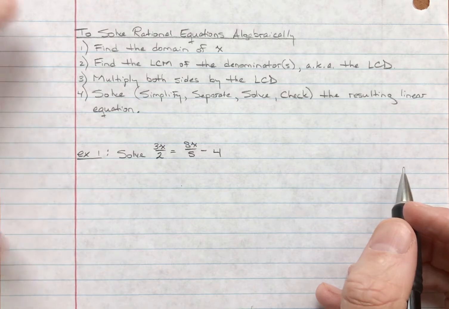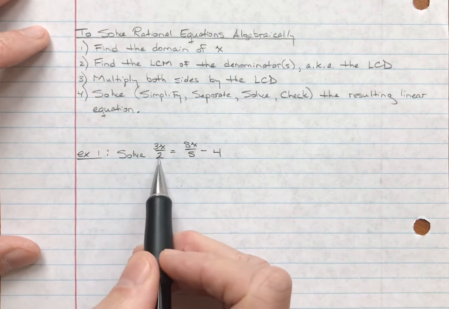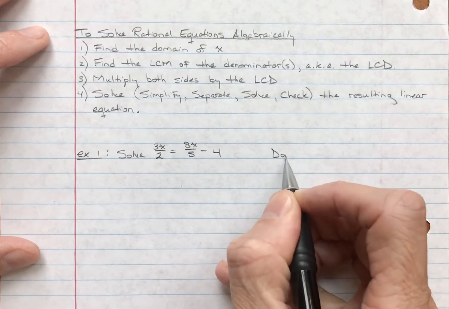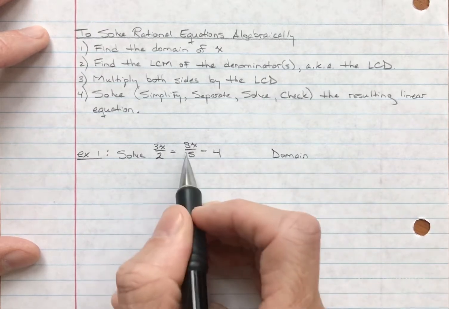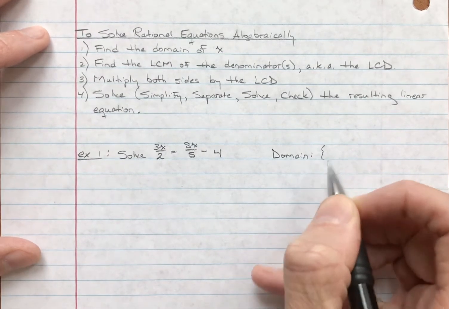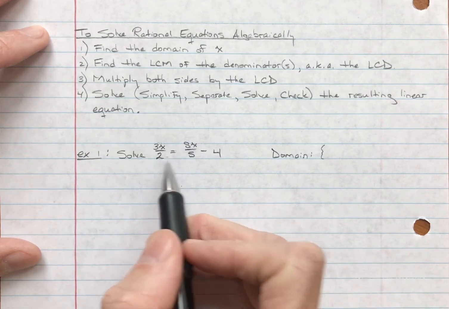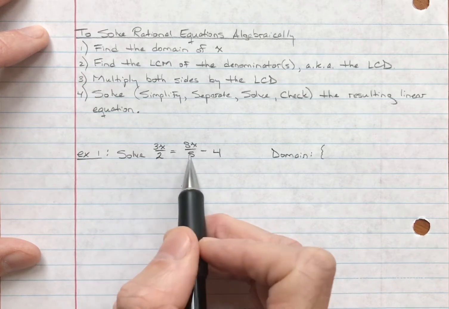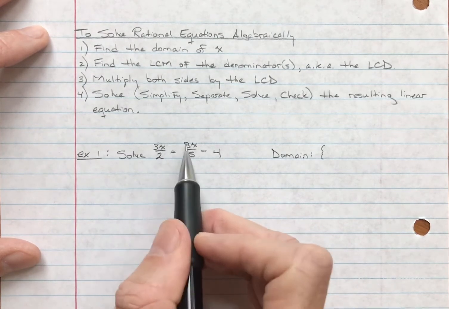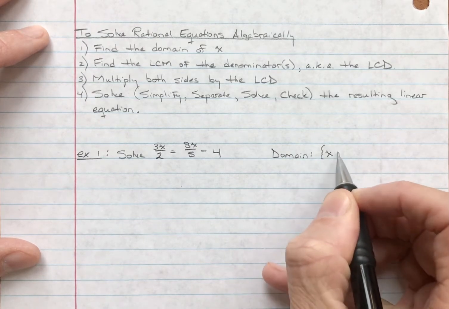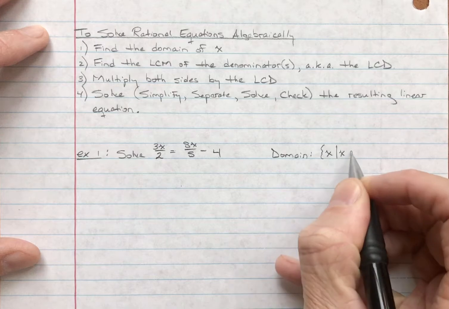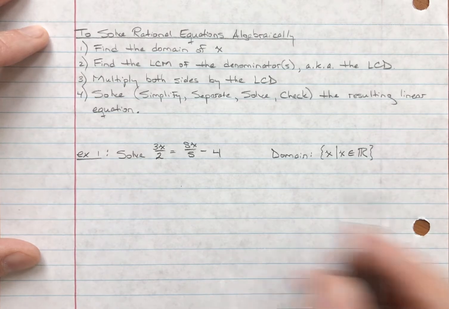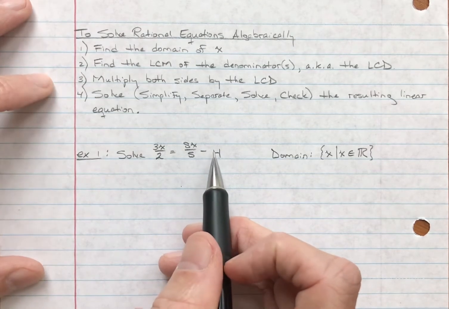So example 1 here. Let's solve 3x over 2 equals 8x over 5 minus 4. And let's look at our domain. These are fractions, is there anything that's going to result in a 0 denominator? Well, no. The denominators are 2, 5, and 1. They're not going to change based upon what x is. So our domain is going to be the set of all x's such that x is a subset of all real numbers. X can be anything in this case. There's no restriction on our domain.